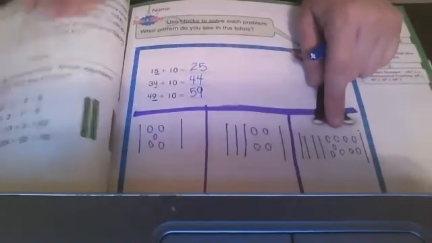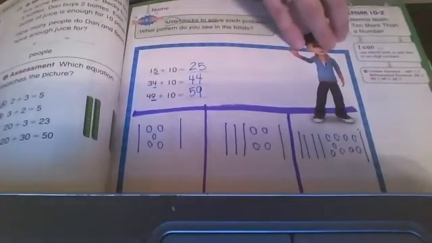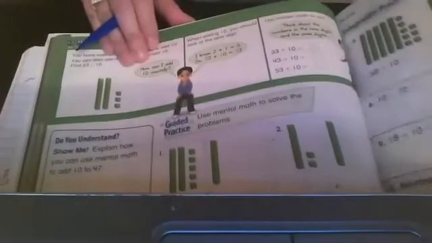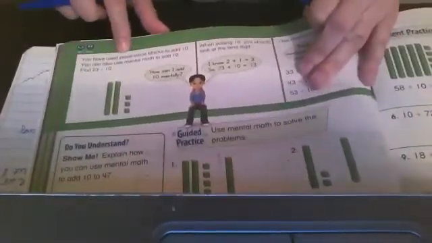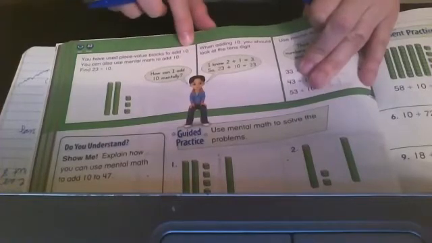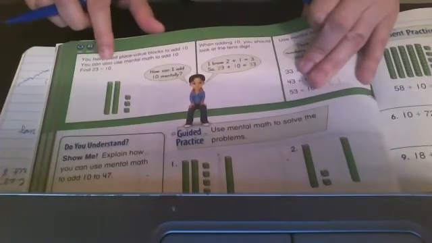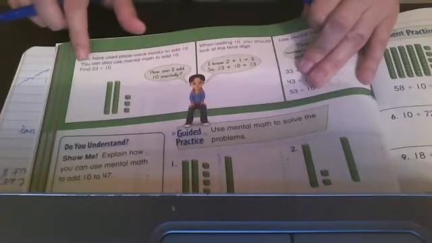All right, let's get some more practice on the next page. We have Daniel at the top of those green boxes. It says, you have used place value blocks to add 10. You can also use mental math to add 10.